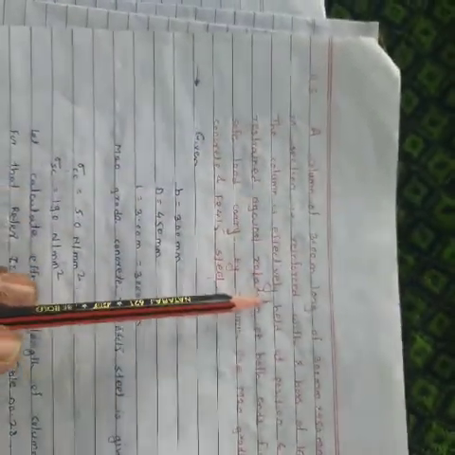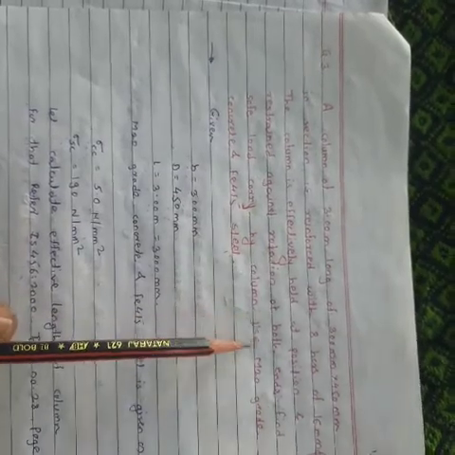In that case we have to use the condition that the column is effectively held in position and restrained against the rotation at both ends. After referring to this case, we are getting L effective is equal to 0.65 times the length of the column. After simplifying this, we are getting the effective length of the column as 1950 millimeter.